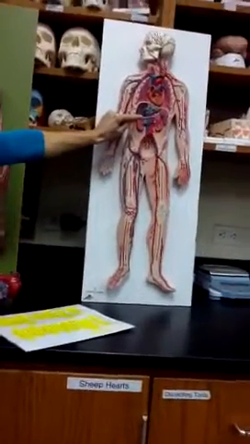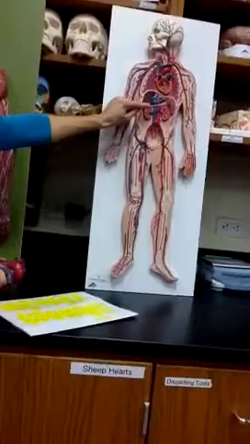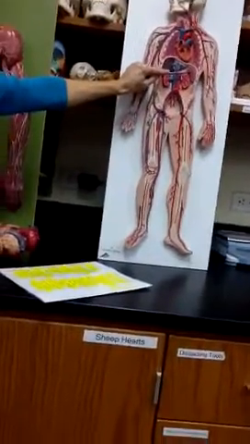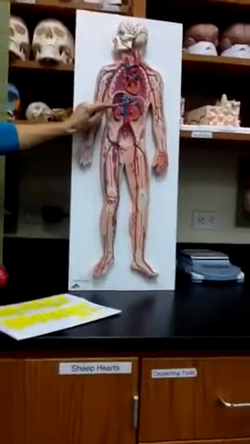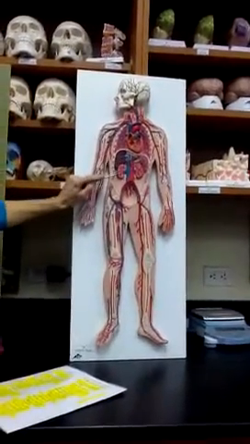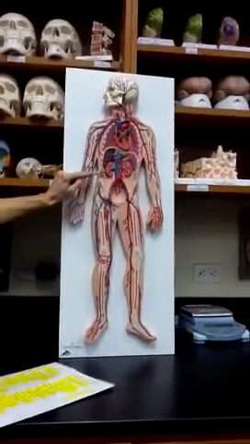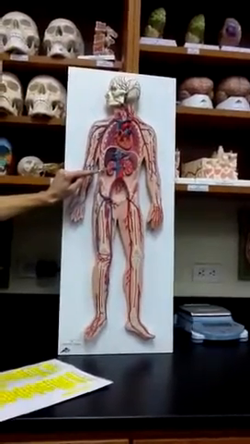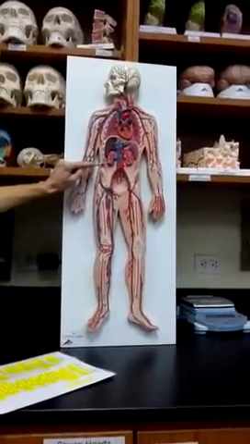Can you see this blue one right here? Who asked me that? Oh, Nikki. This is the splenic vein. This one going to the stomach, gastric vein. What should we call this blue one going to the kidney? Renal vein. What about the red one? Renal artery.